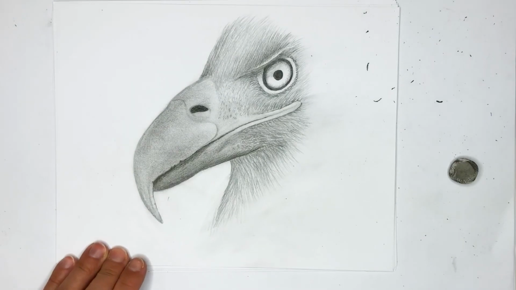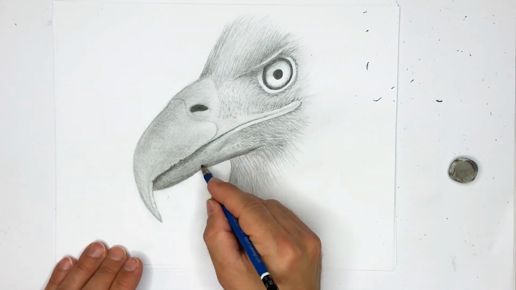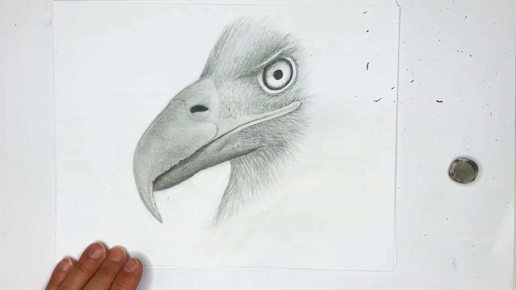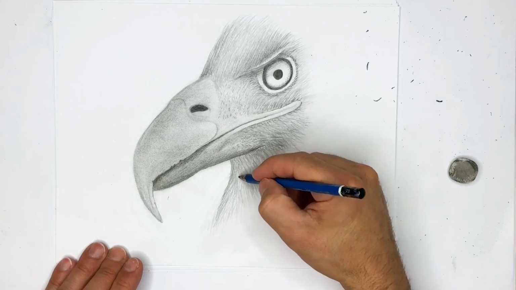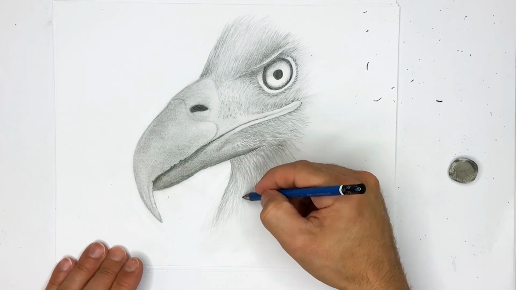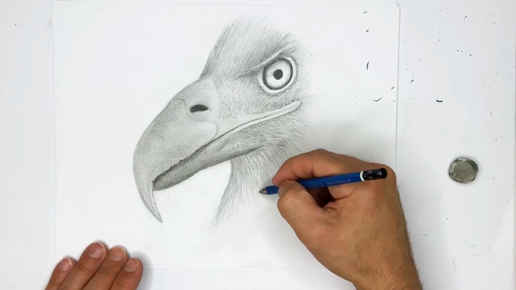So yeah, I'm already much happier with that. We agreed that this would go farther down, which it does. If you want, the darker pencil can also be used to put on a little more feathering down below, because I feel like there's just too much white space here.